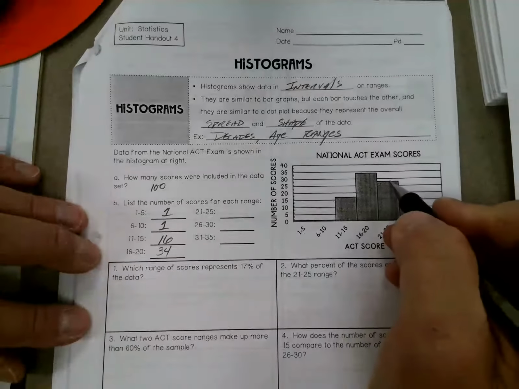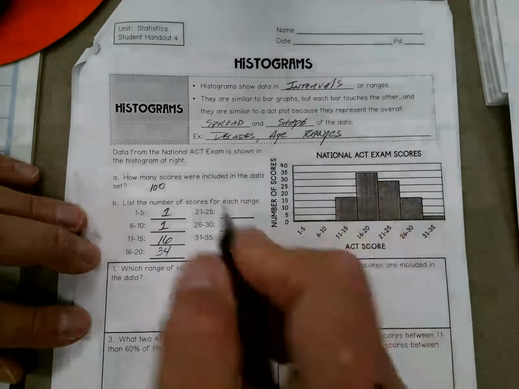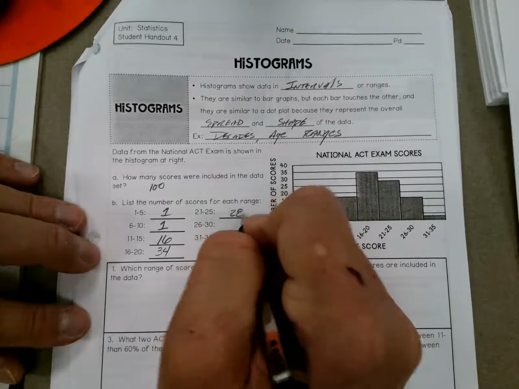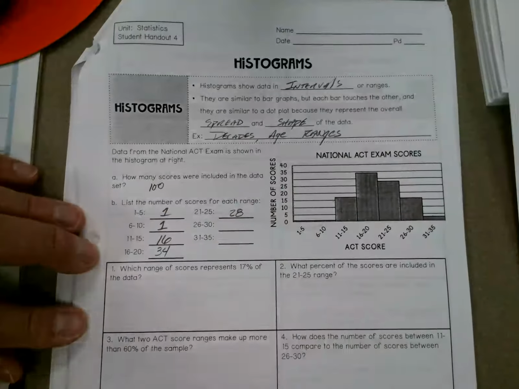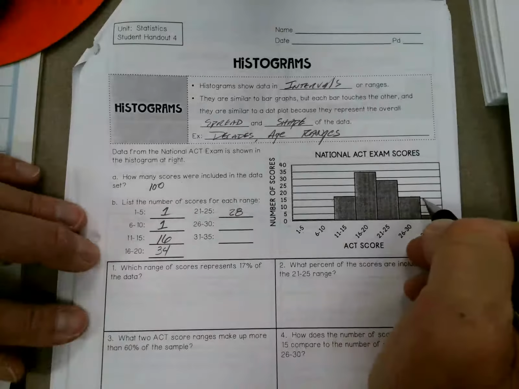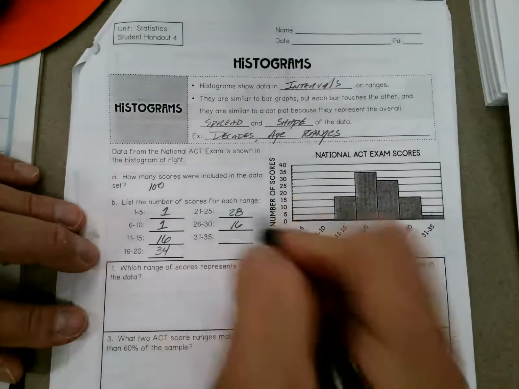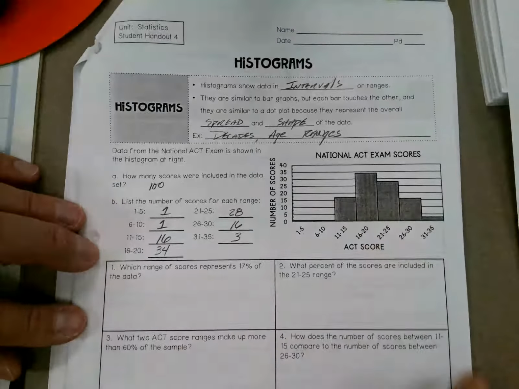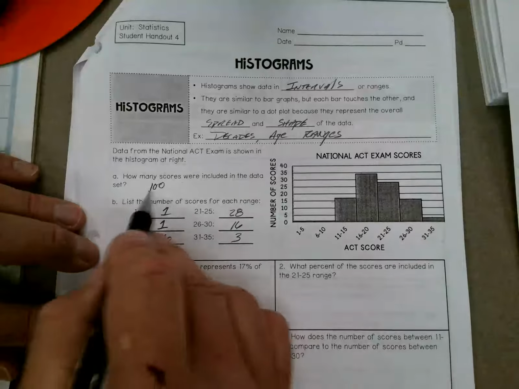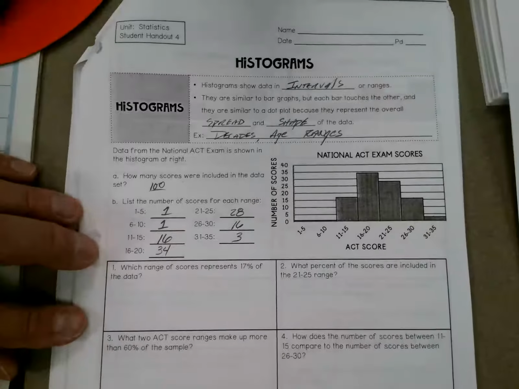21 through 25, I'm going to call that about 28, all right? Some might call that 27. I don't think it's 29. 26 through 30, here's 15. It's a little bit above, so 16. And then the last one, we'll just estimate that to be 3. So if you add all of those up, it should give you the number of 100 or very close to it. And that's the idea of it, okay?